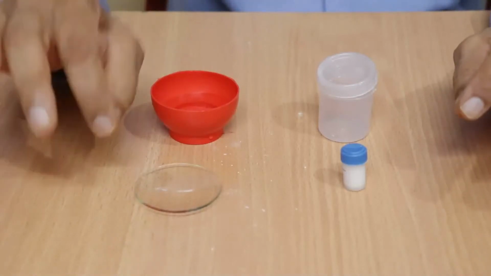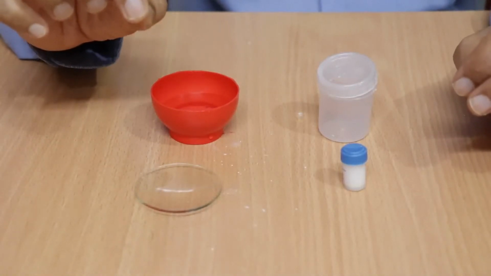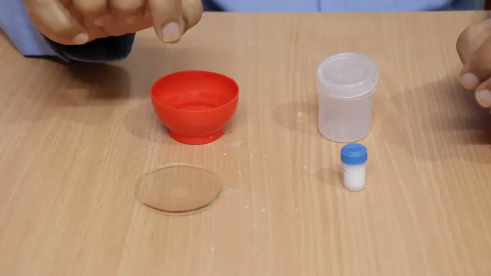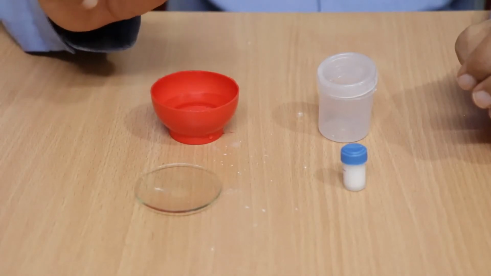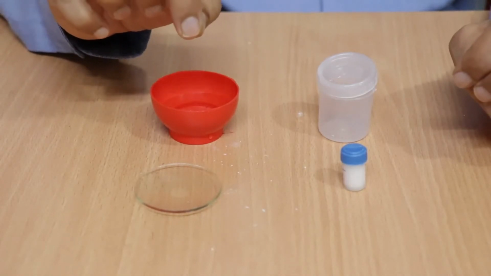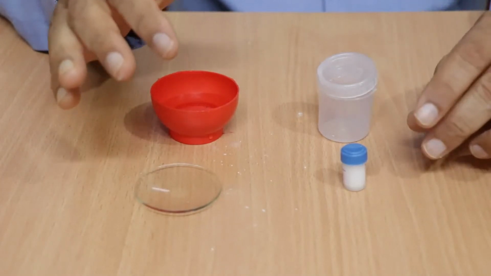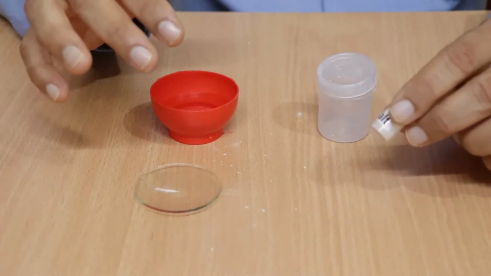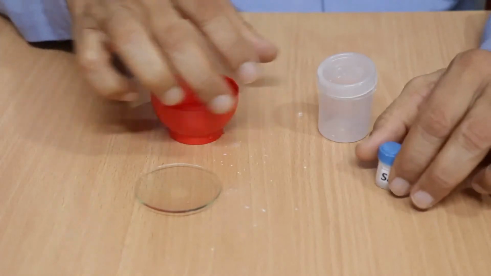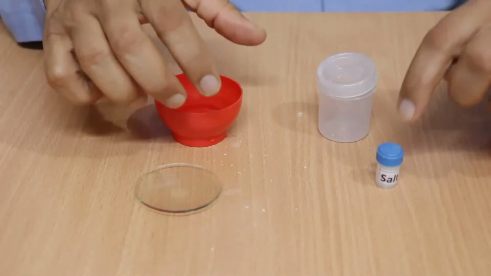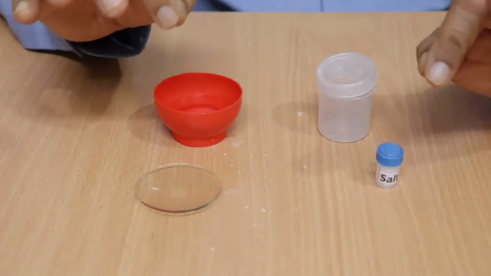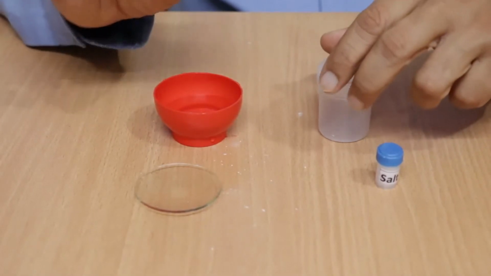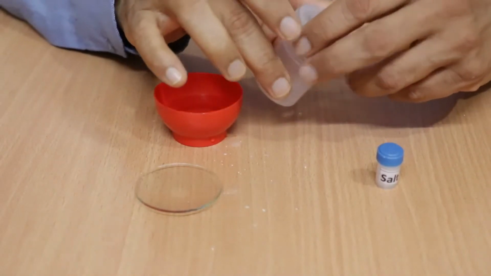This time we'll see how to separate a solid from liquid when that solid gets dissolved in liquid. For this experiment, I have this table salt with me and of course water. You know, salt gets completely dissolved in water, but we can separate that easily. What is the procedure then?